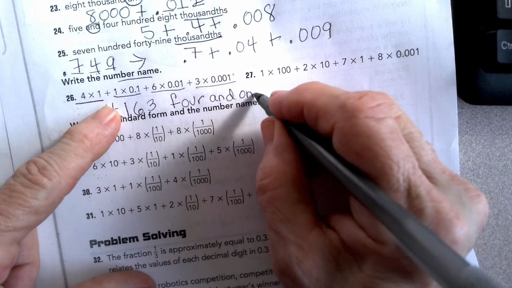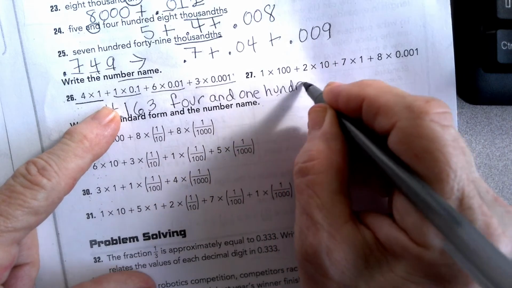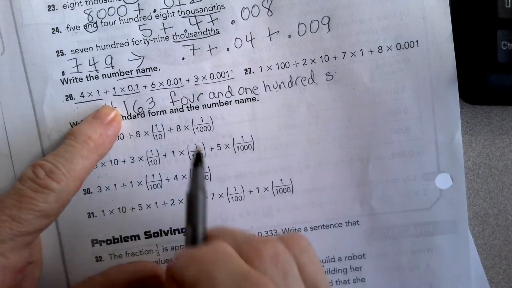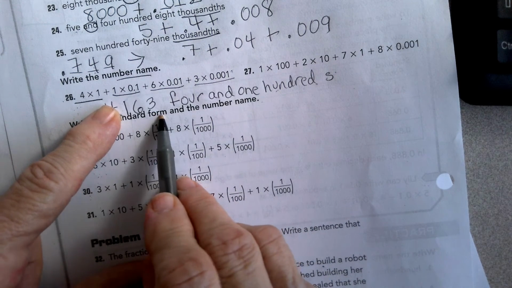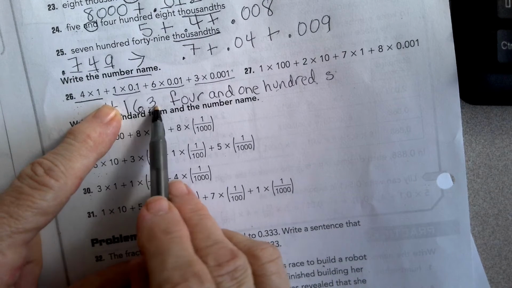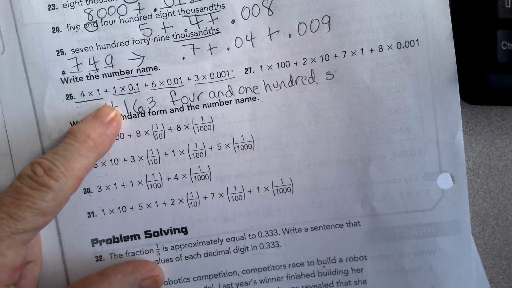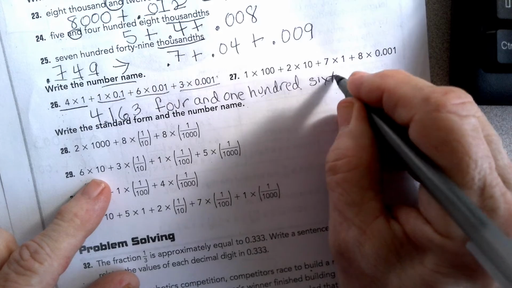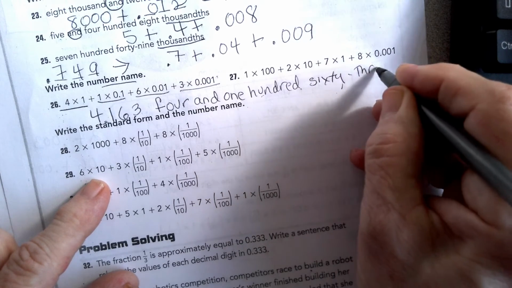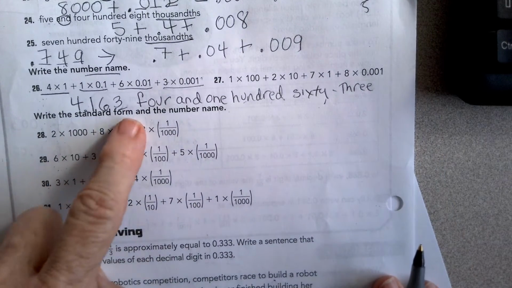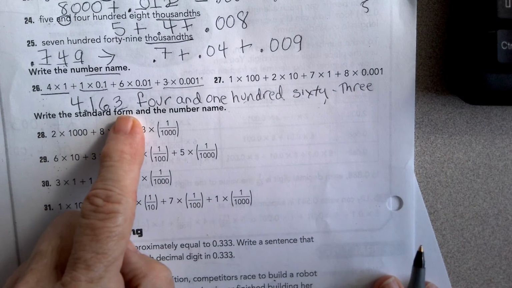So write this down, 4 and 163. Please, it says 163. Don't worry about the place value yet. I want you to understand that you write this number just like a regular number. So don't add on to anything yet. I've got a 4 and I've got a 163. And now the very last thing I do is I write the place value where that ended. Where did that end? Thousands.